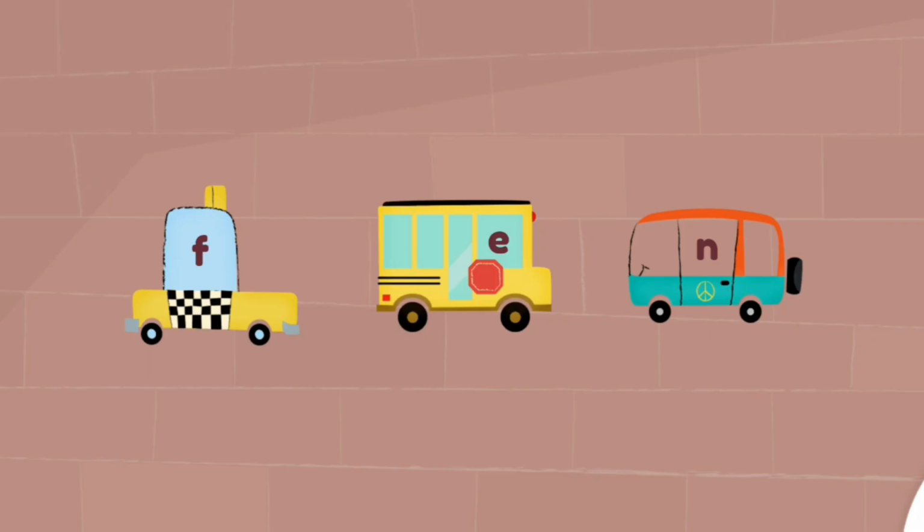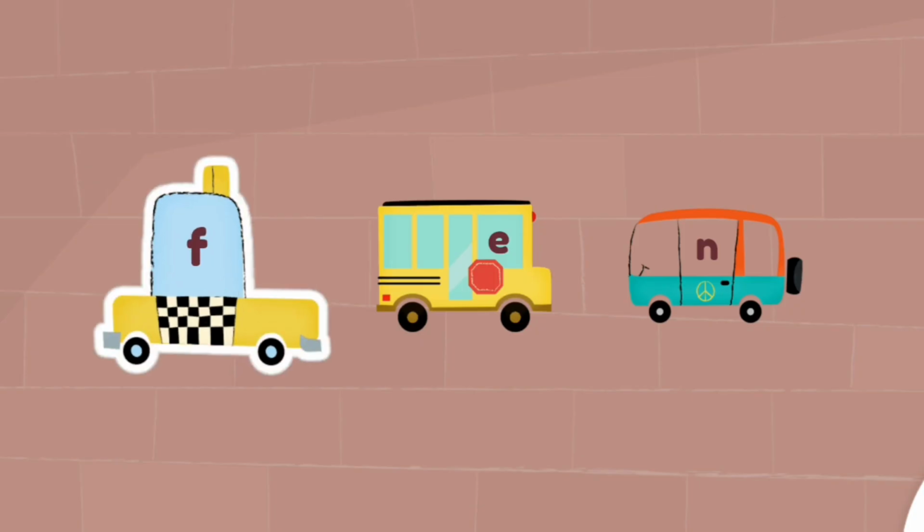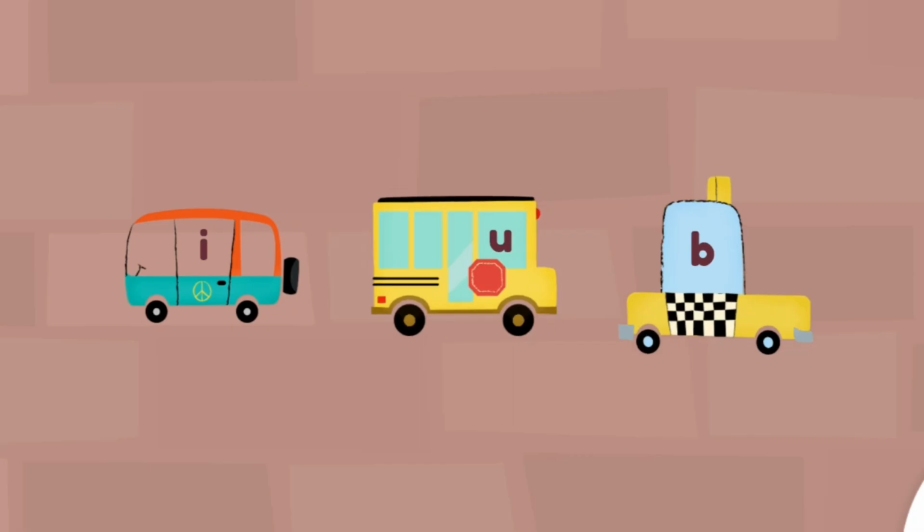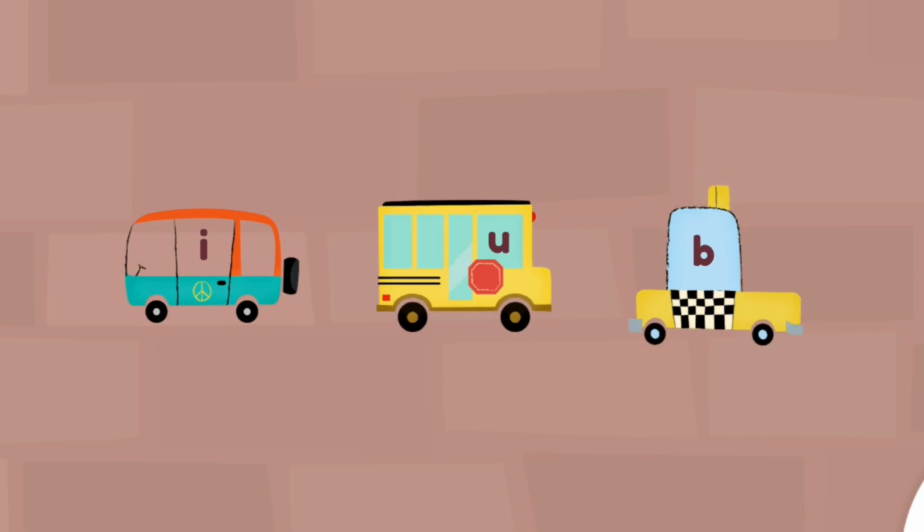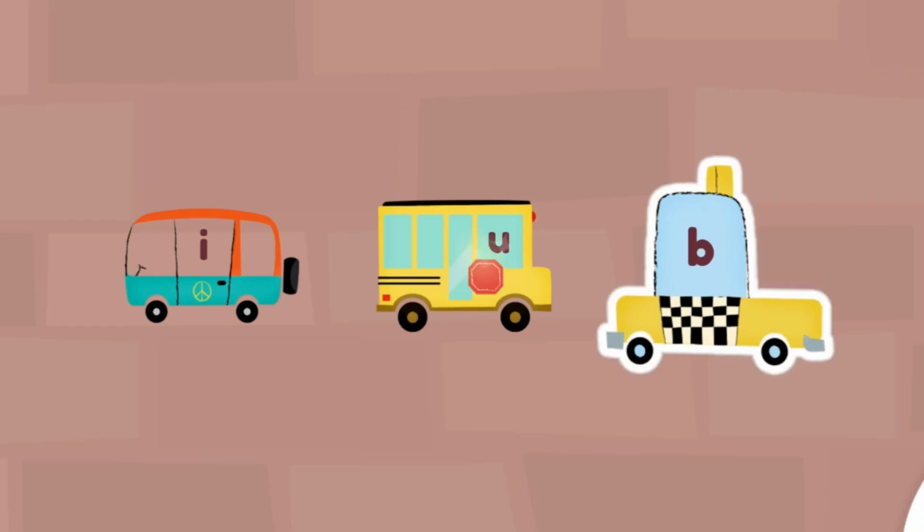Which vehicle has the letter F? Tap it. F. Good work! Which vehicle has the letter B? Tap it. B. Great!